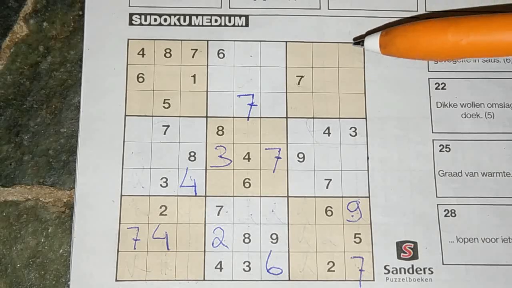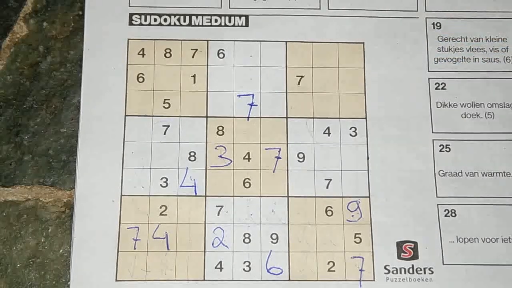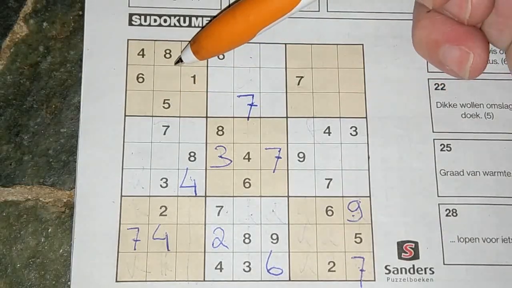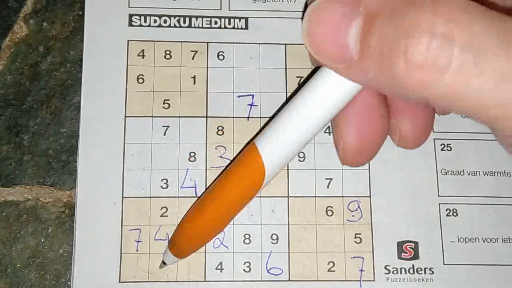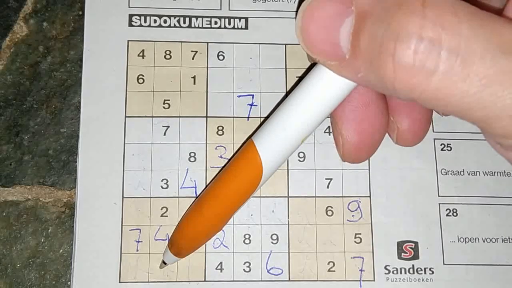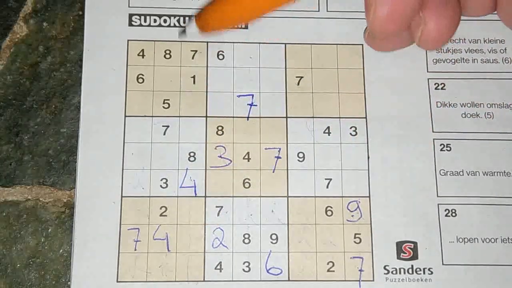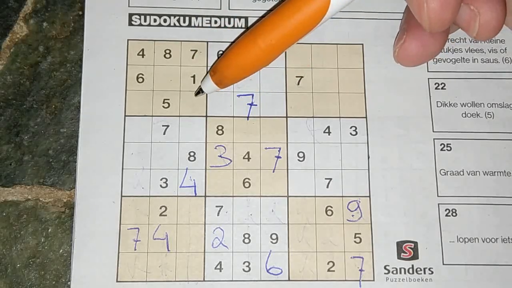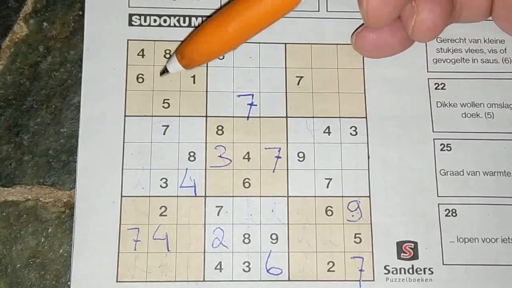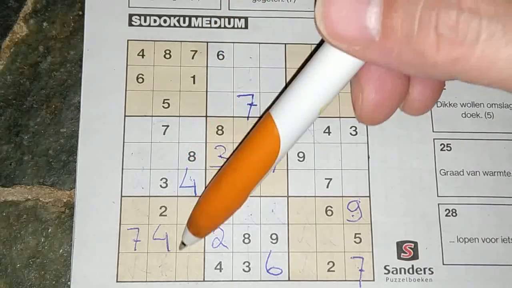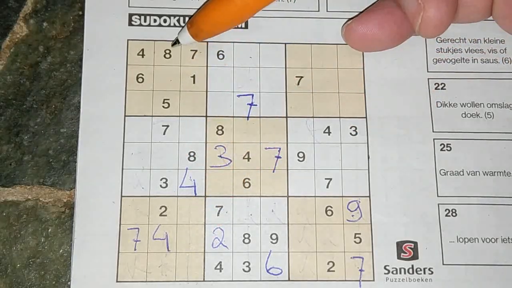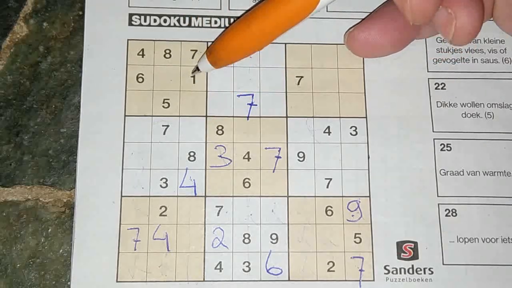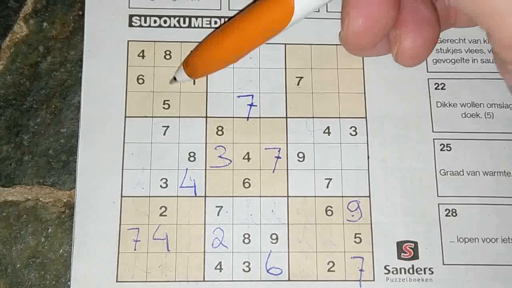Then 1, 2, 3 boxes, 3 missing numbers in the second column. The numbers are 1, 9, and 6. I see here 1 and 6, so this should be a 9.